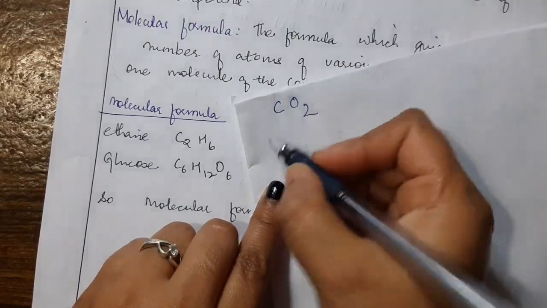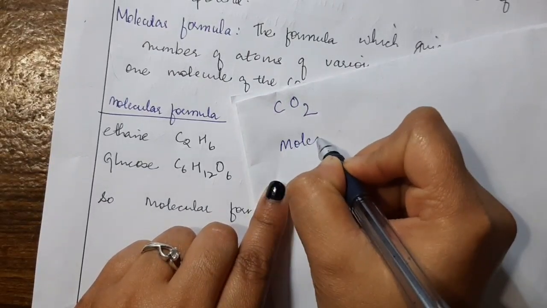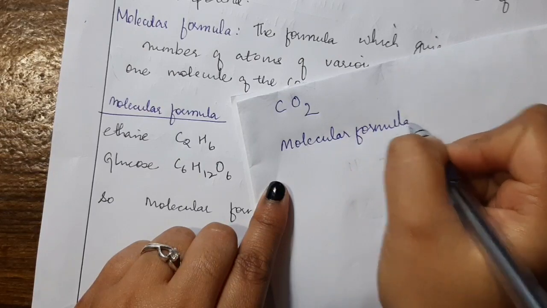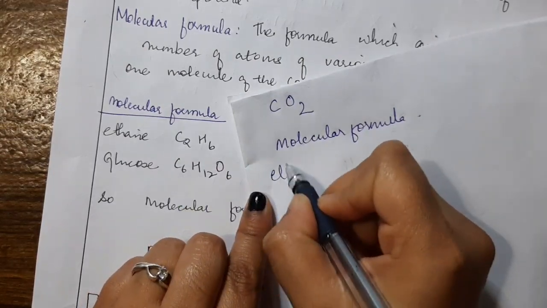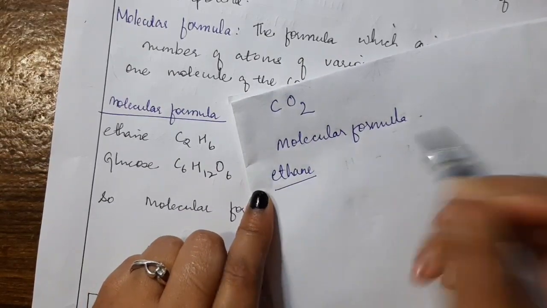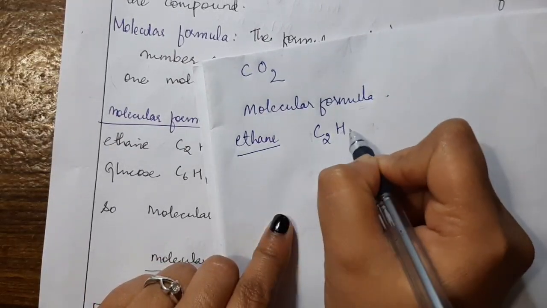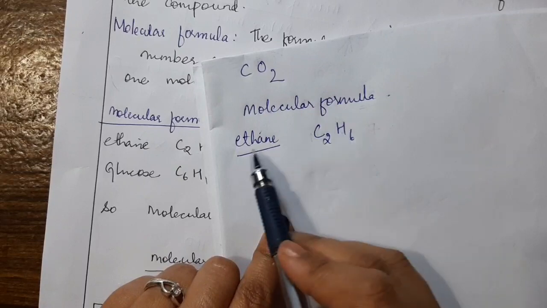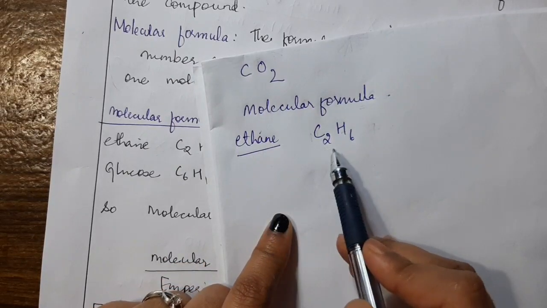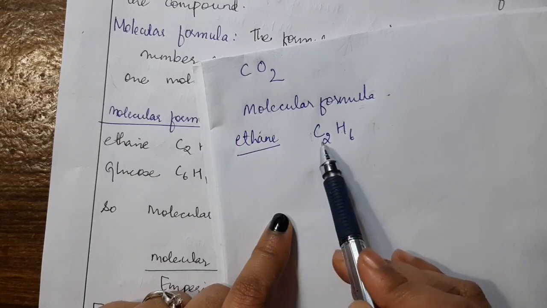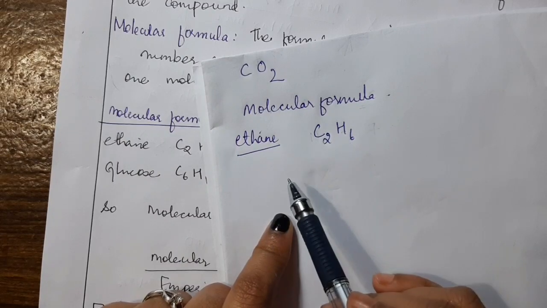For example, suppose we write the molecular formula of ethane. You know ethane has 2 carbon. So ethane is C2H6. The molecular formula of ethane is C2H6. It means in one molecule of ethane, 2 carbons are there and 6 hydrogens are there.